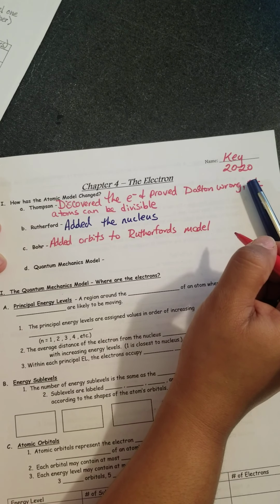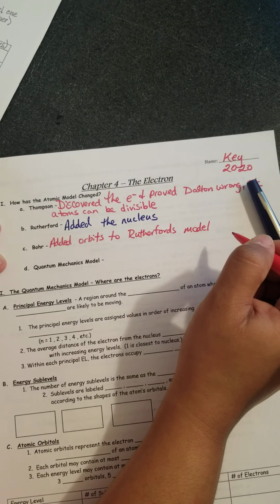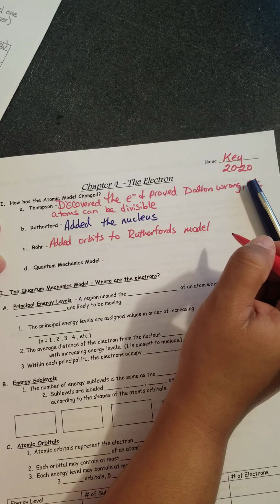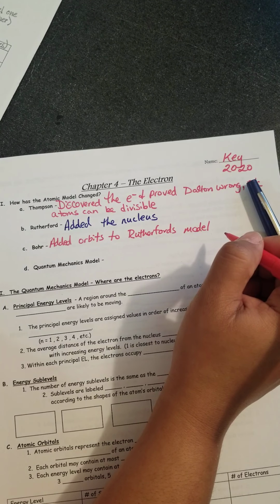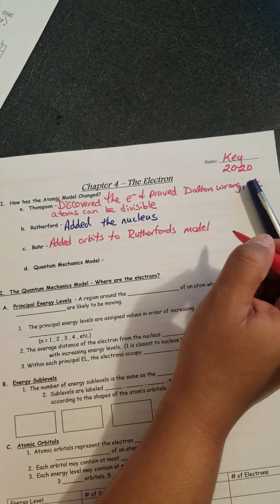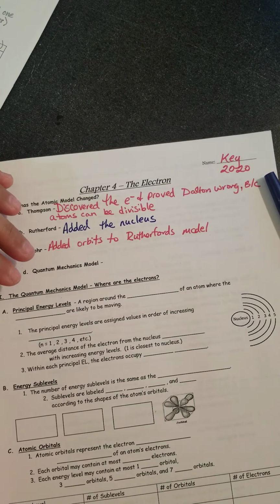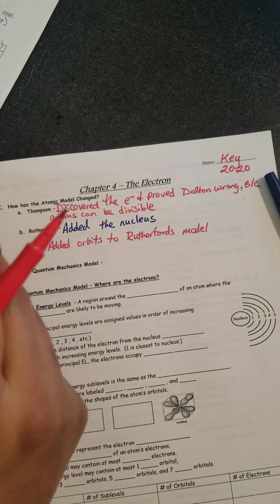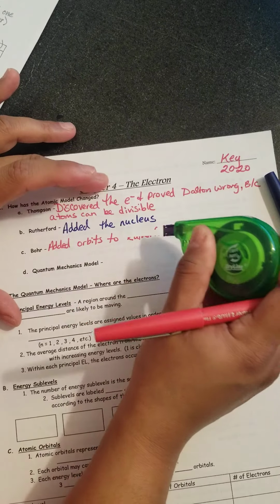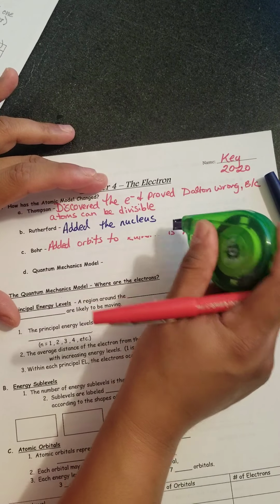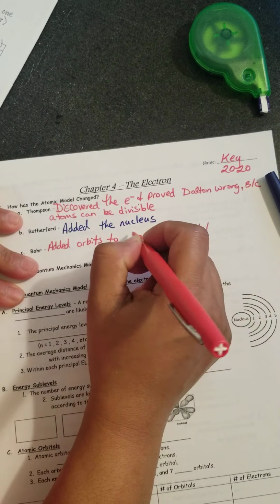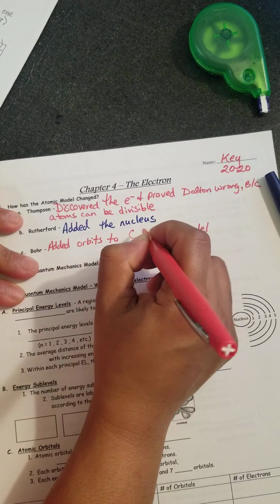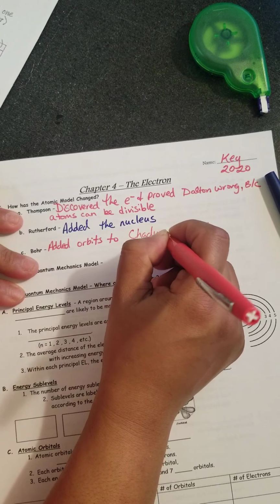Right? And then after that, and I'm so sorry, I wrote Rutherford, but it was really Chadwick's model that he added, right? Because Chadwick discovered the nucleus, and after that came Bohr. So I'm going to go ahead and change that to Chadwick.